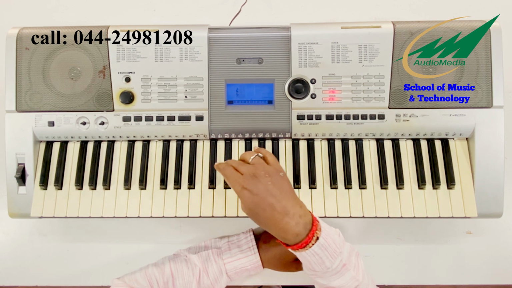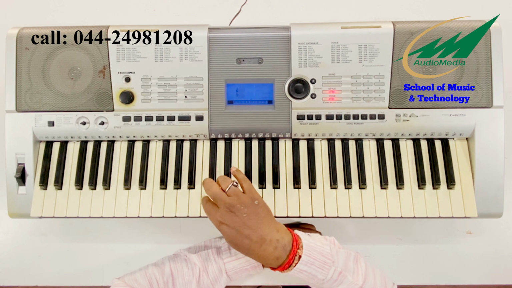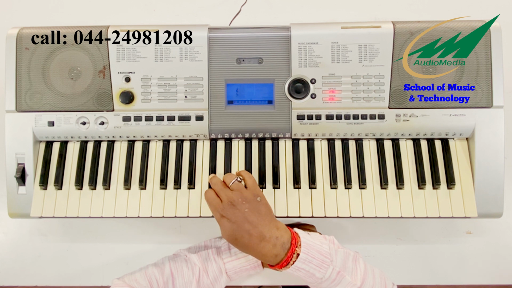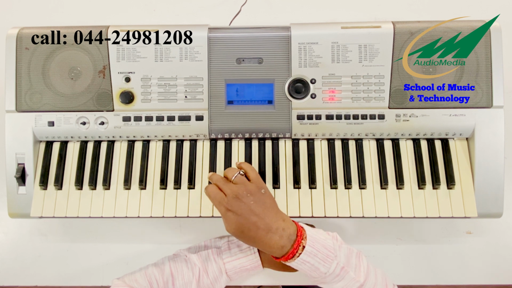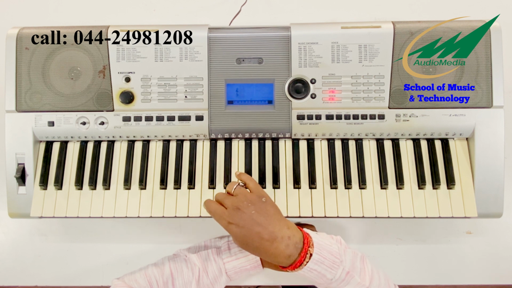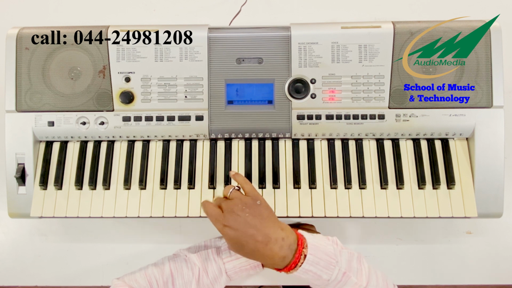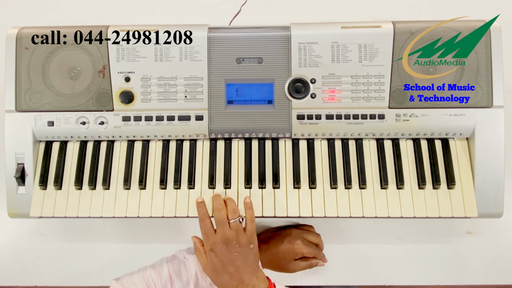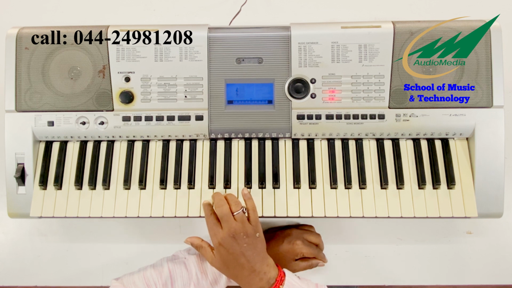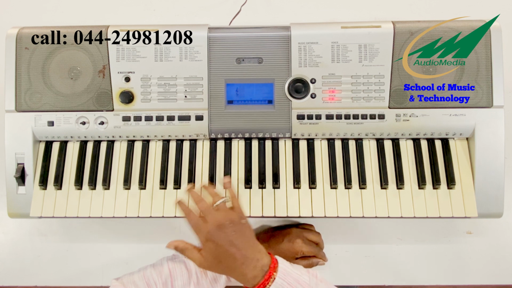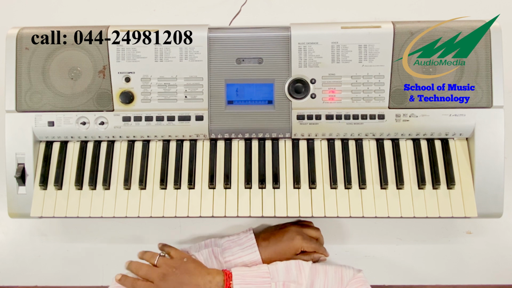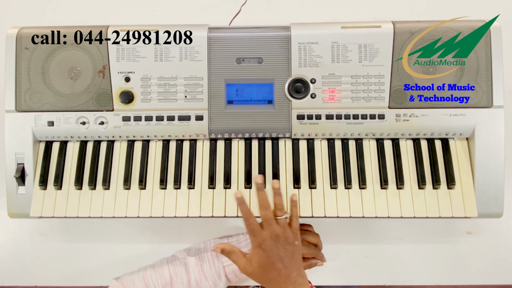All the black keys are the semitones. So C is a tone, C sharp is a semitone. C sharp is sometimes also called D flat. And then you go to D. The interval between C and D is called a whole tone, and the interval between C and C sharp is called a semitone. So in one octave, there are 12 notes.